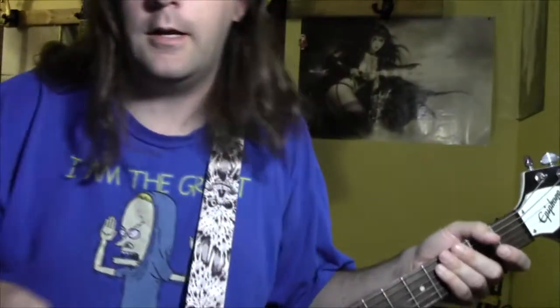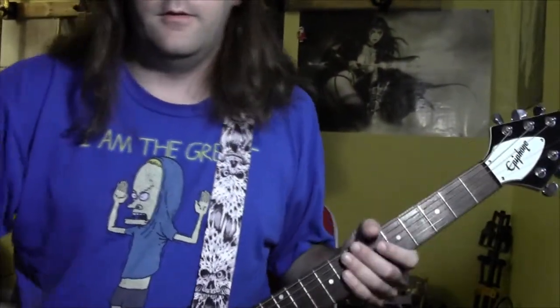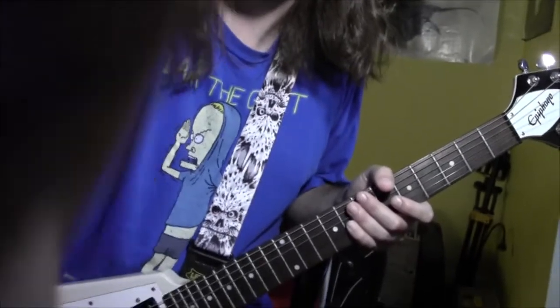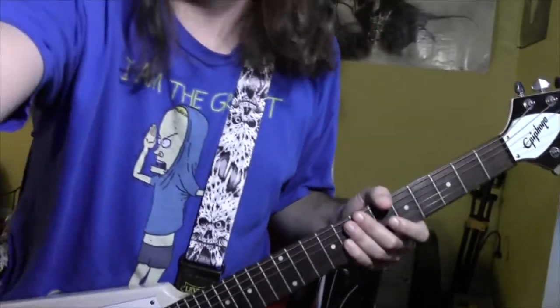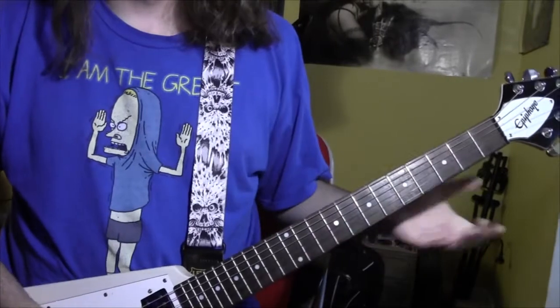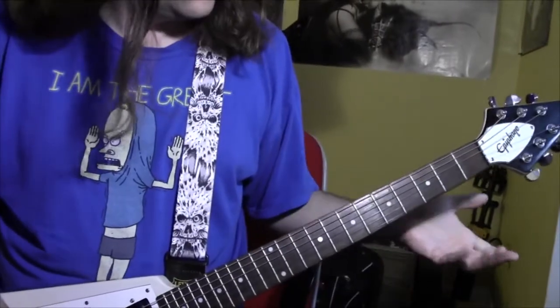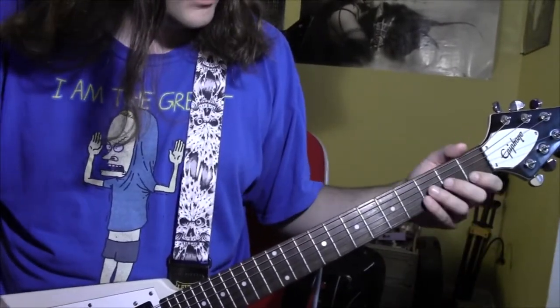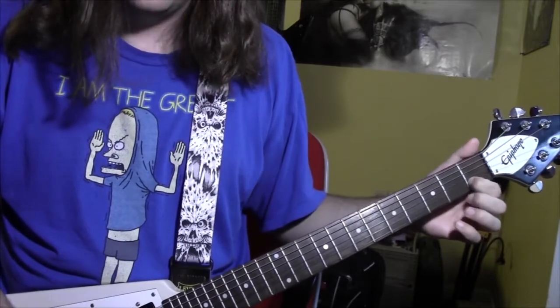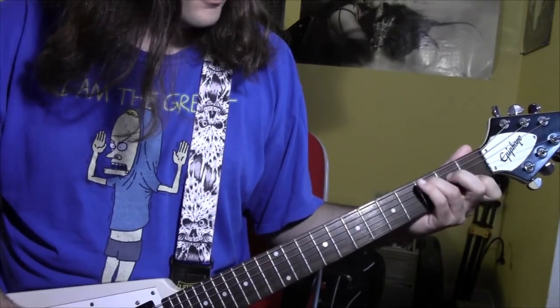The last time that I brought up this subject, it was talking about root notes, octaves, and things like that. So if you watched that previous video, you'll know, or you should know, the root positions. Position 1 is root on the B string, and you have another octave on the A string.